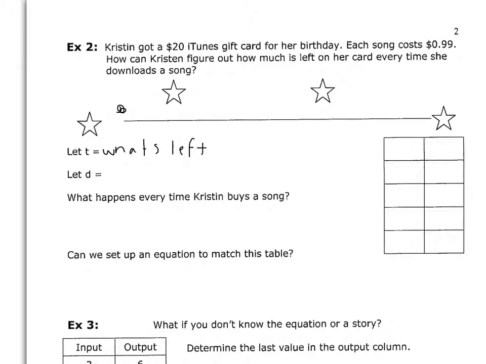Okay, so T is going to be what's left on the gift card after each music purchase. And D is going to equal number of downloads. Okay, number of downloads. Okay, so let's go ahead and set up our table. D for downloads and T for total of what's left.